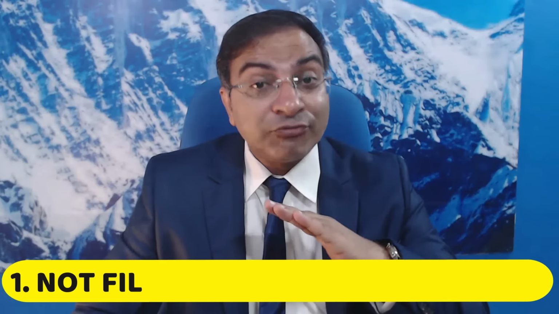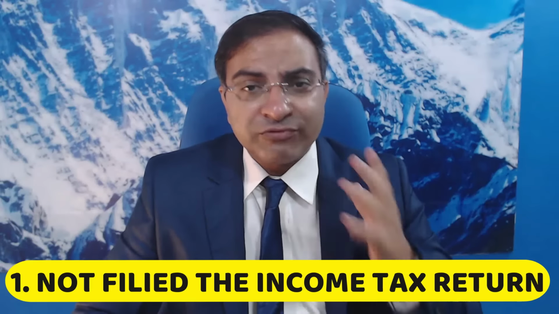So there are two situations under which section 142 is used. Situation 1: you have not filed the return but the income tax officer feels that you qualify to file it, maybe because you purposely did not, or maybe you forgot to file. So he has issued this notice, and in this notice you have to first file the proper income tax return.